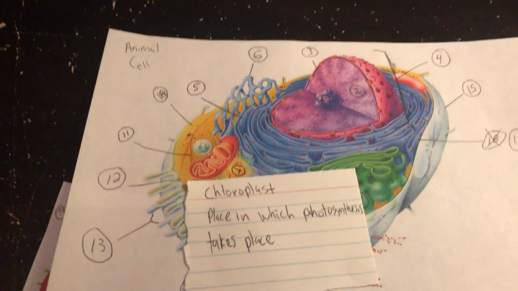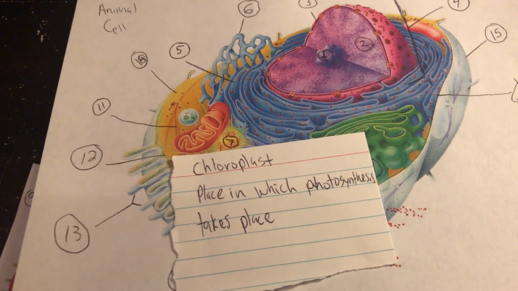Now, this isn't part of the animal cell, but it's part of a plant cell, and it's really important because it's a place where photosynthesis takes place in plant cells.